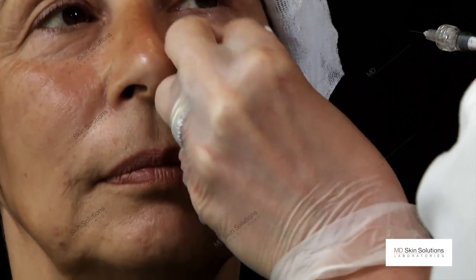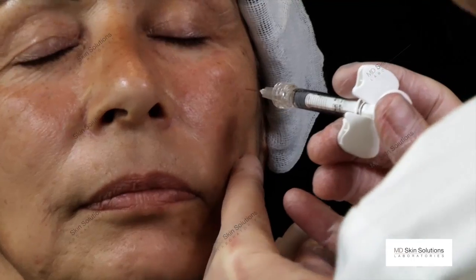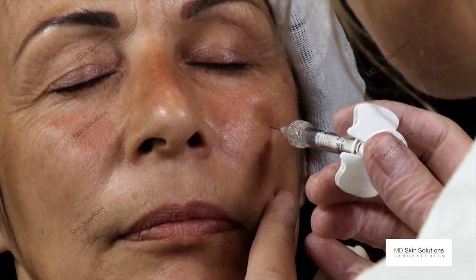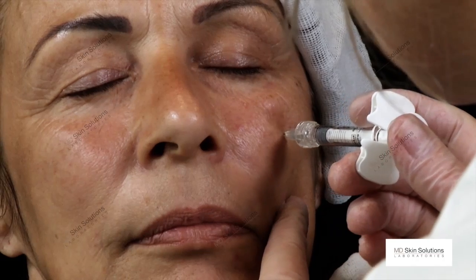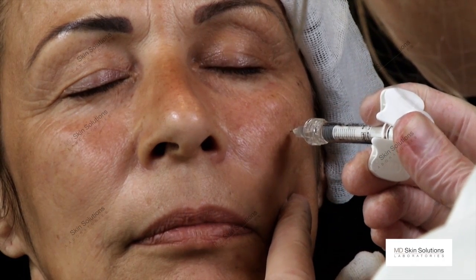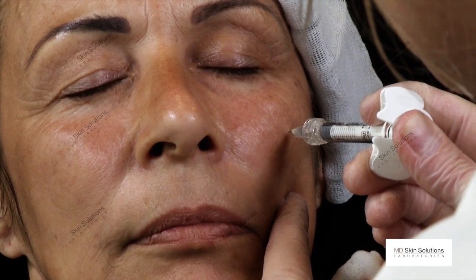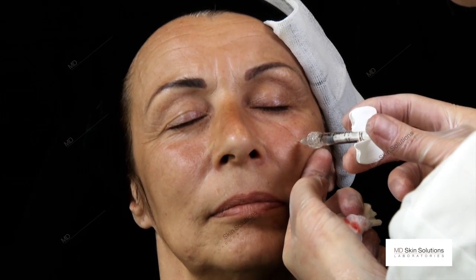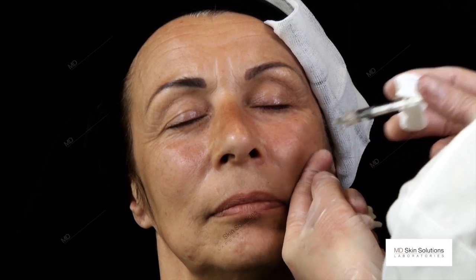Second entry point is the cheek apex point. And I do inject in a bolus-wise way, touch the bone, withdraw the cannula. The second point is in a banana-wise way. Aspirate again, and inject the material here. It's a 0.1 per bolus.